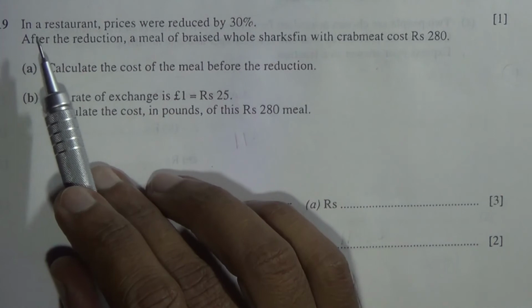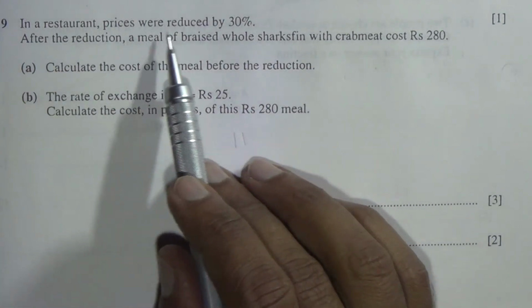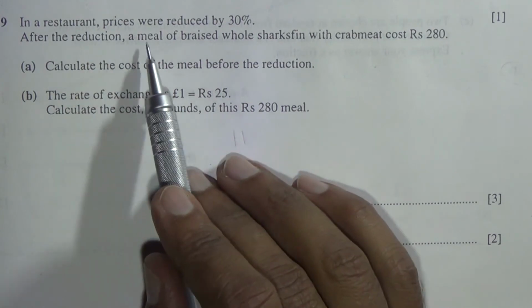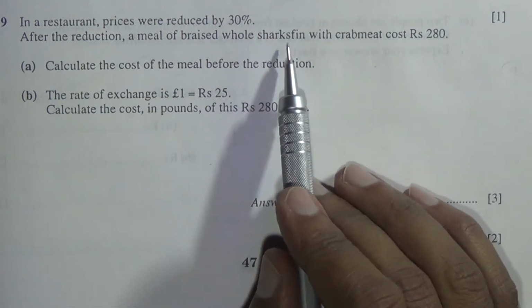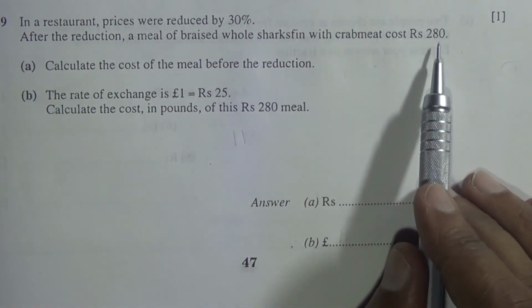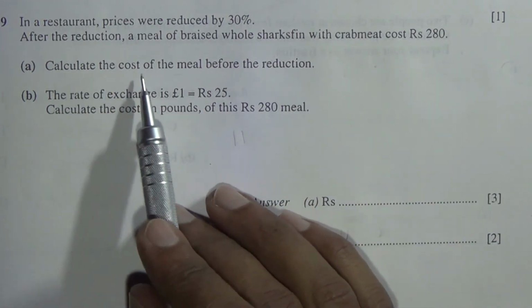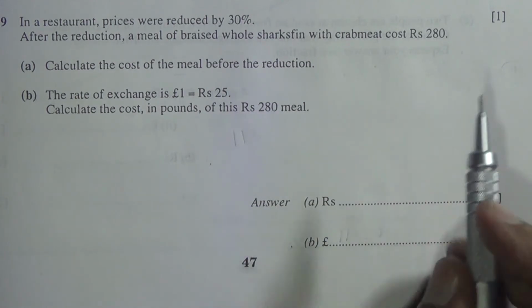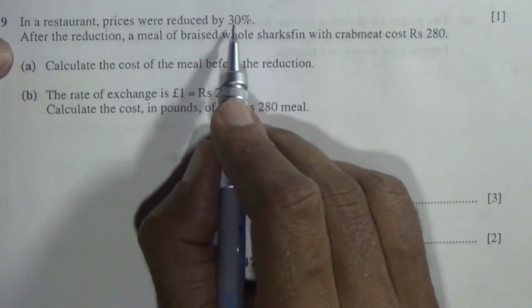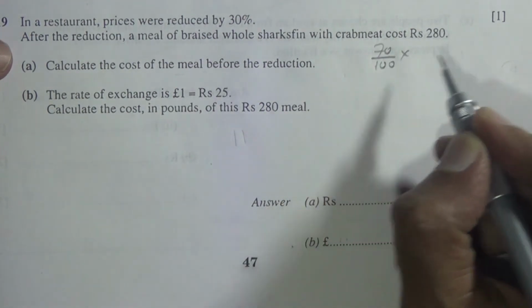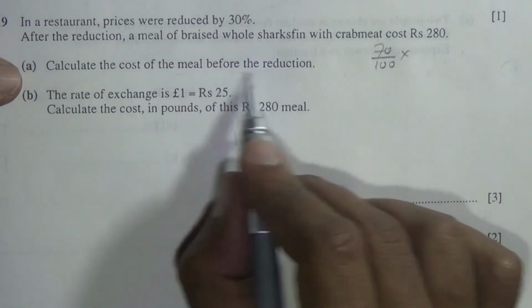Question number 19. In a restaurant, prices were reduced by 30%. After the reduction, a meal of braised whole shark's fin with crab meat cost 280 rupees. Calculate the cost of the meal before the reduction. Now, if it's been reduced by 30%, it's going to become 70 over 100 times the price before the reduction.